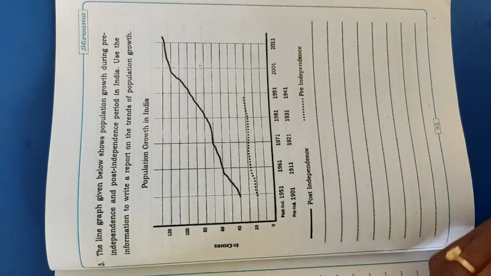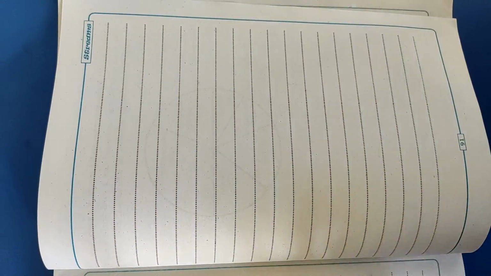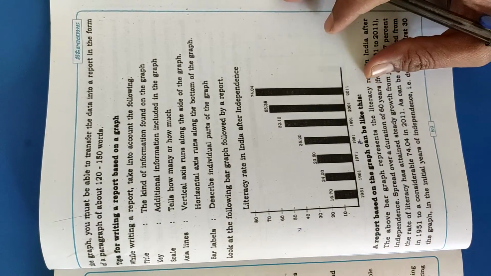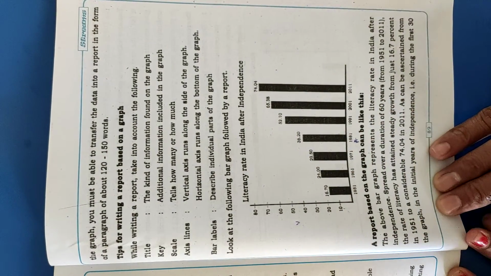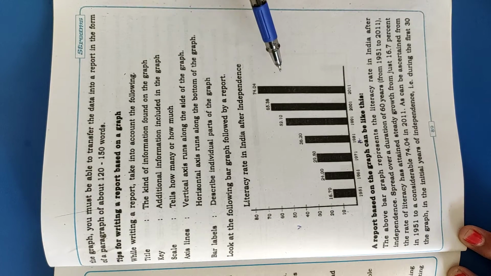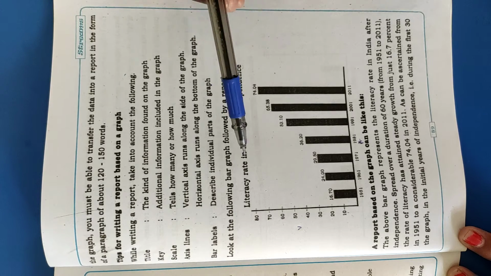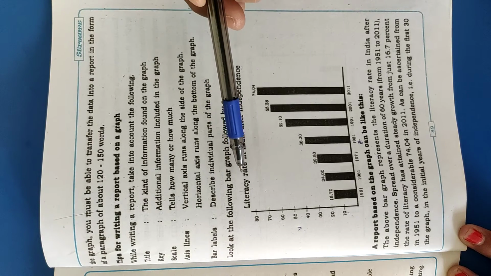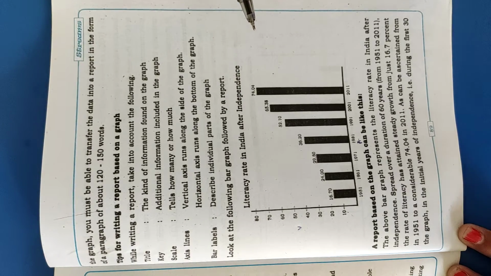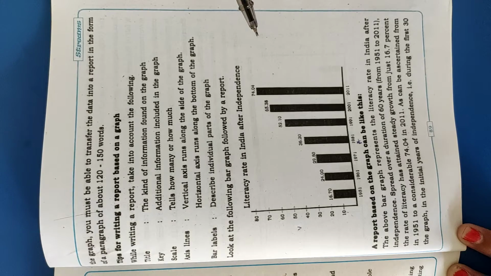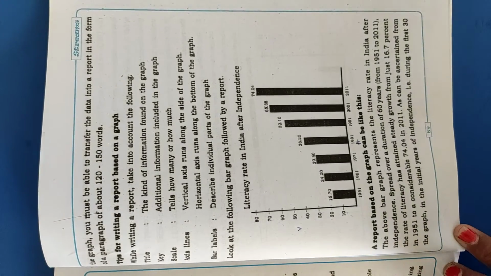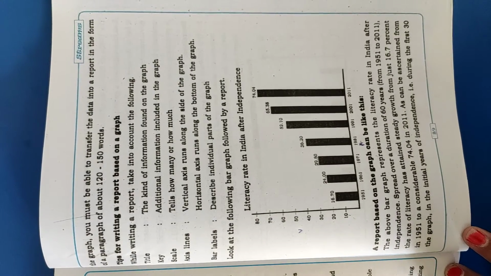See, I will do one report writing example here. The question is: look at the following bar graph followed by a report. What report does it contain? Literacy rate in India after independence. After independence, how did the literacy rate increase year by year? That information is given in this bar graph.